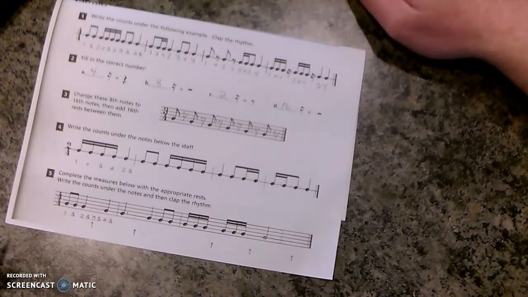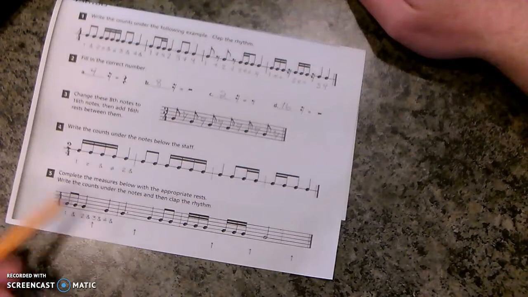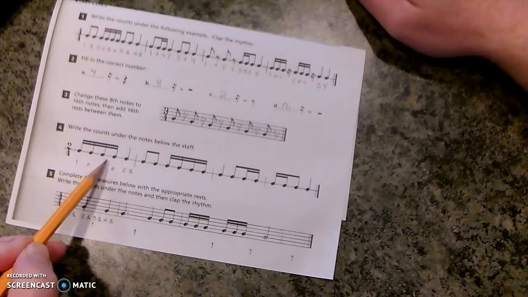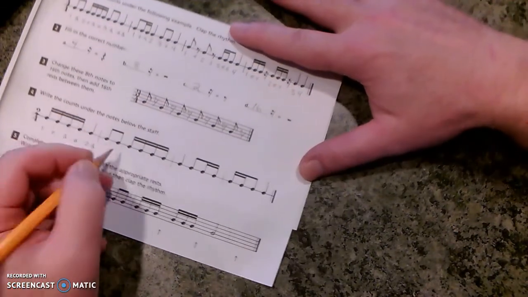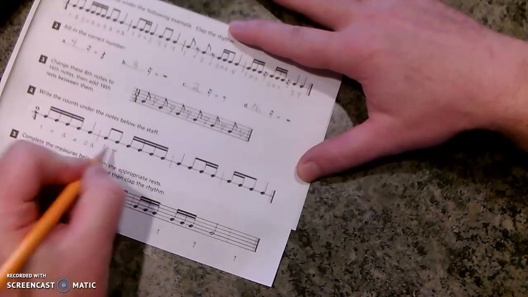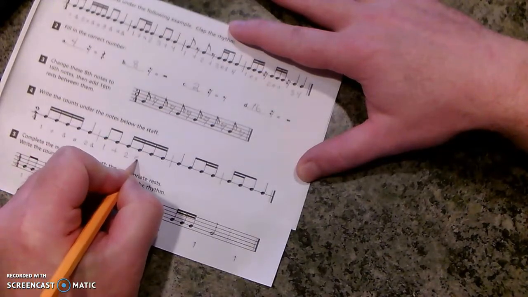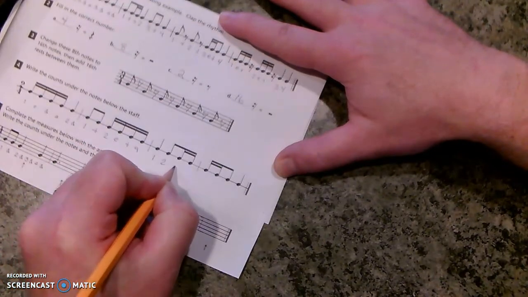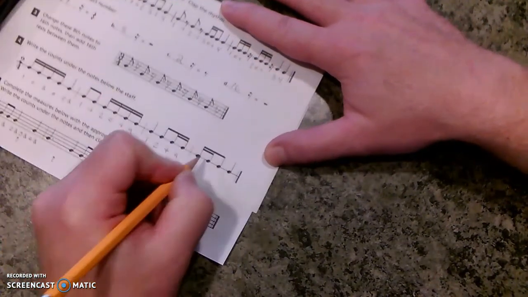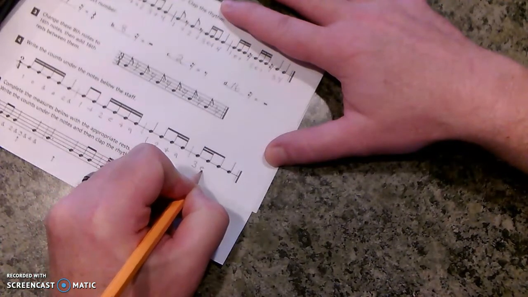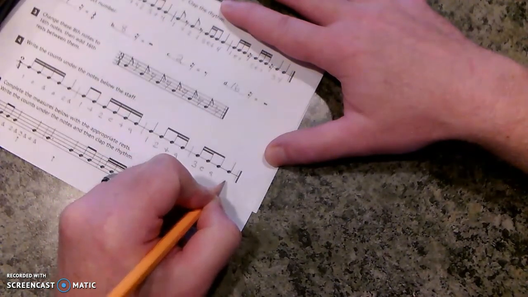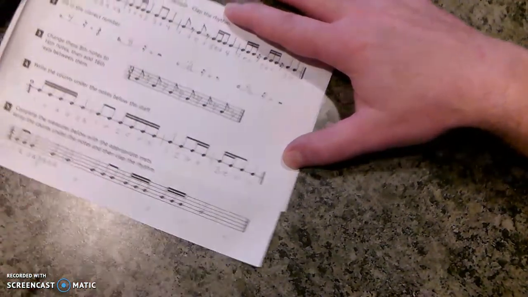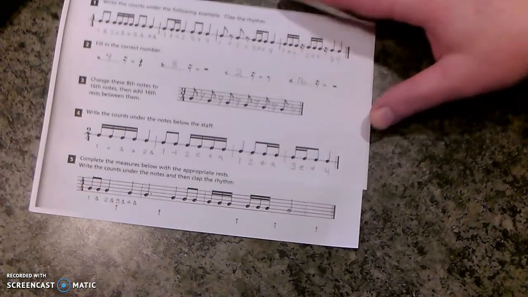Number 4, write the counts under the notes below the staff. So they've got the first measure done for us. We're in 2/4 time, so this is 1 E and a 2 and 1 and 2 E and a 1, 2 and a 3 E 3 E and 4. Okay, let's clap that rhythm.